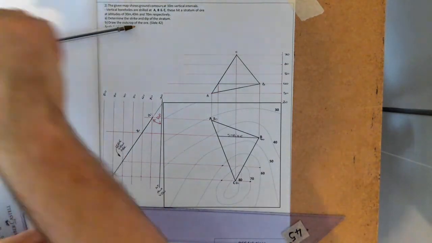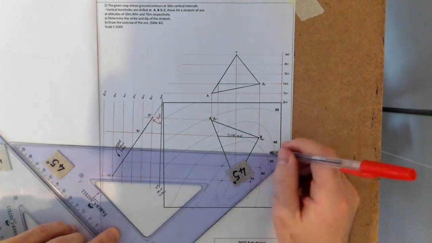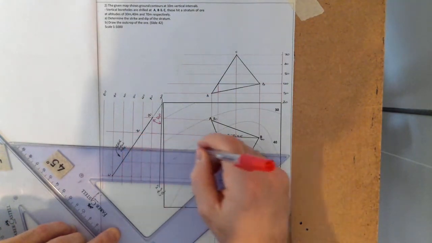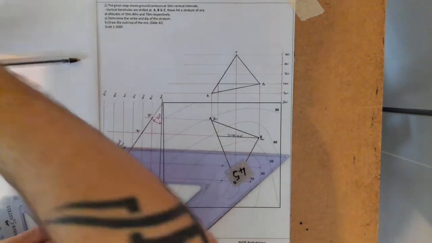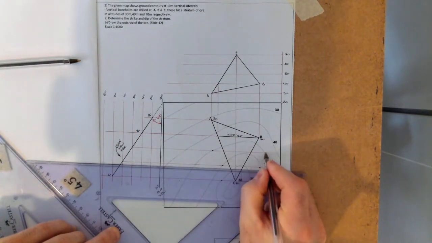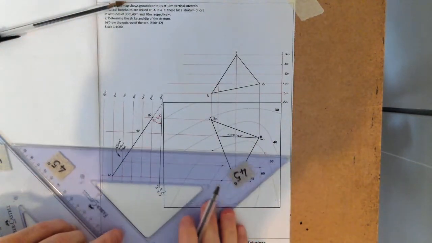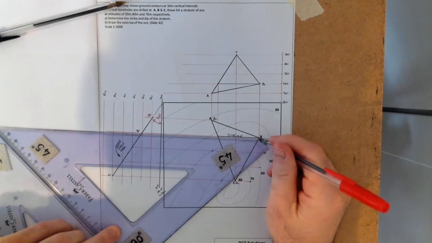Okay. Next one I have to do is the 50. I've got two more points for that one. That's the 50 contour and that's the 50 contour. Then I have the 40 contour, just in case I think of extending it on.